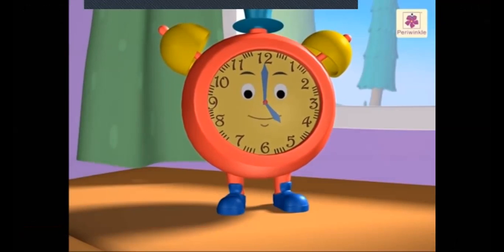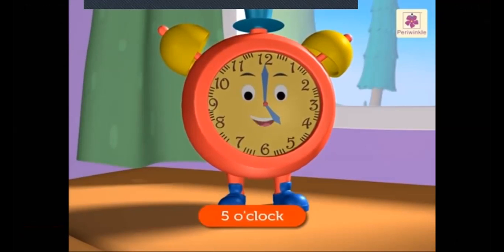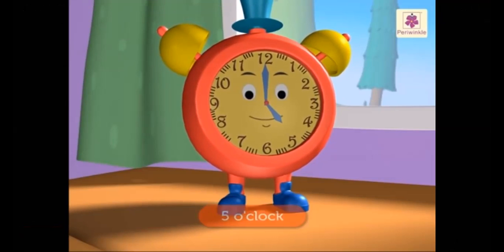This means the time is 5 o'clock. We read it as 5 o'clock. We write it as 5, then colon, and then 0, 0.